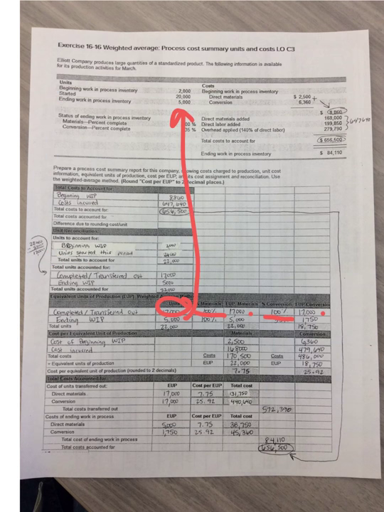You're going to multiply that by 100%, and you got that from up here, where it told you that it was 100%. So you take the 100% you got in materials times the 5,000 to get 5,000 EUP materials. To find the percent conversion, you're going to multiply the 5,000 by the 35% that they gave you here. And you're going to get 1,750.